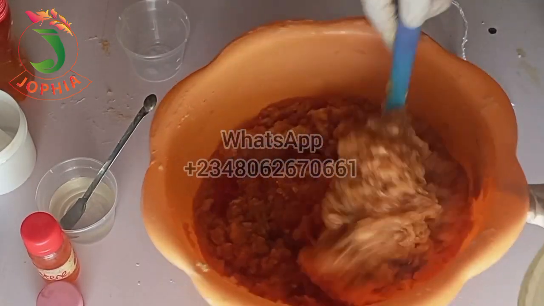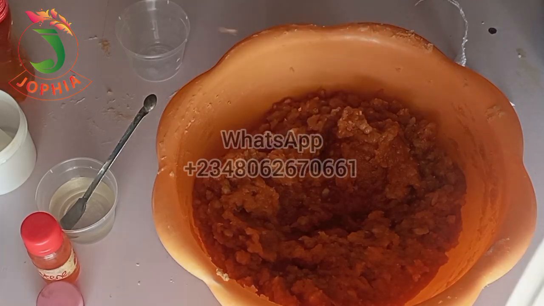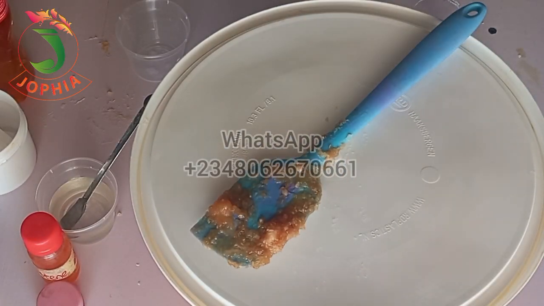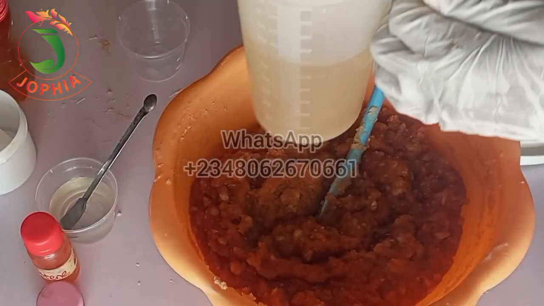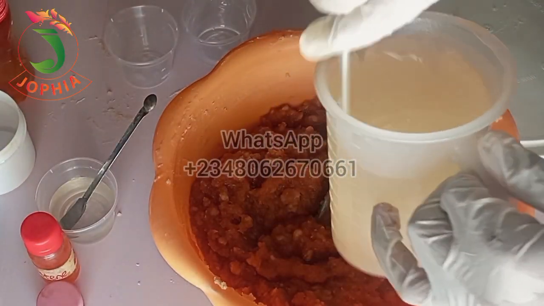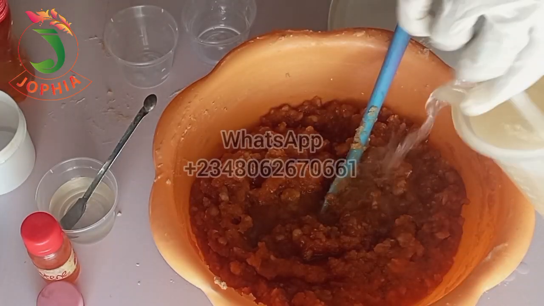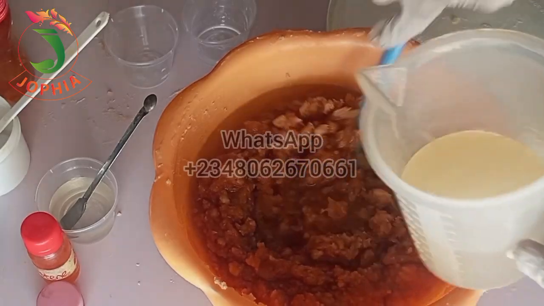You understand the reason why I will not tell you the time your soap will take to reach gel phase, because temperature and the types of oil used, even the quantity of water used, are factors that determine the time your soap will saponify. So I'll mix that very well. I'll cover it again for it to gel, because there are still some soap granules or even stearic acid that have not dissolved. So now I think I'm okay with the texture. So I'll start adding my ethanol into this.